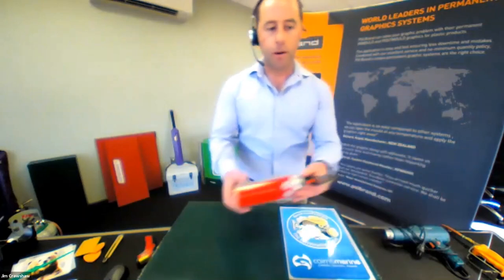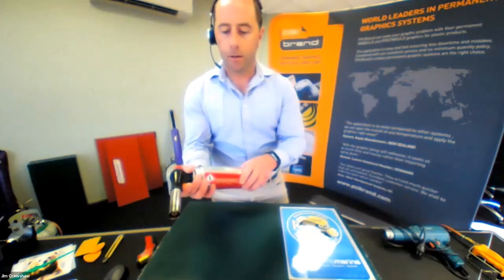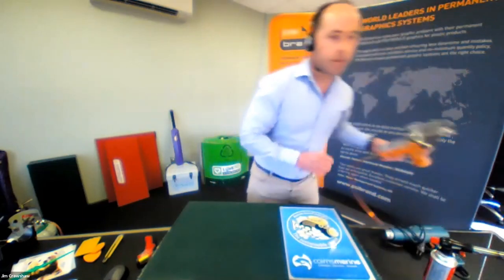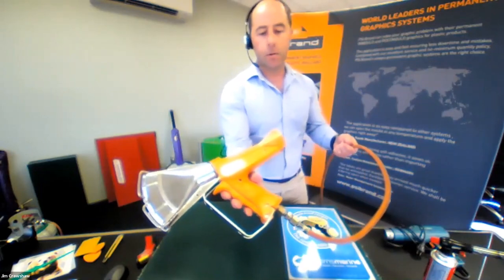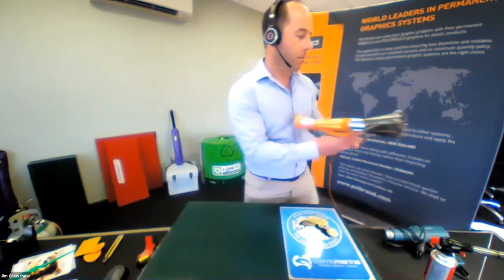So if I had a smaller graphic, I might use a small gas torch like this here with a little click trigger. Very useful, handy to use. But in this instance, I'm going to use a large RIPAC gun. These are very, very quick and effective, great for heating up a large area fast. So that's what I'm going to be using.